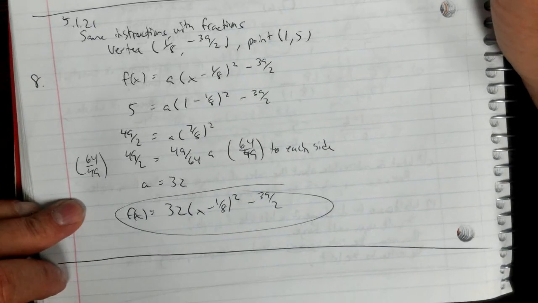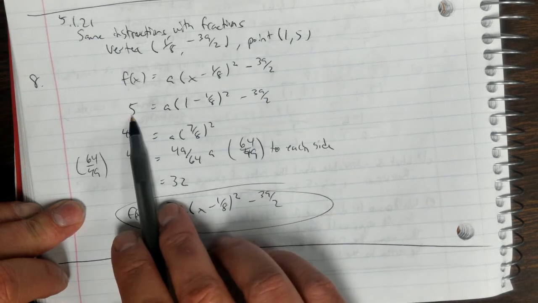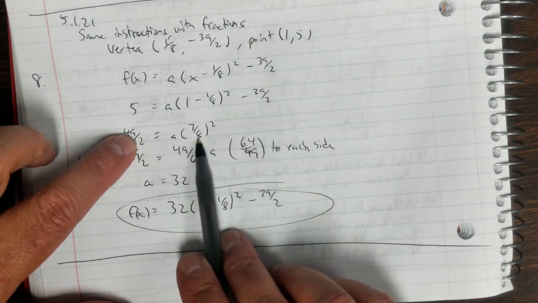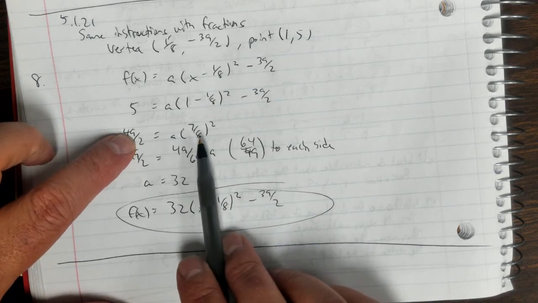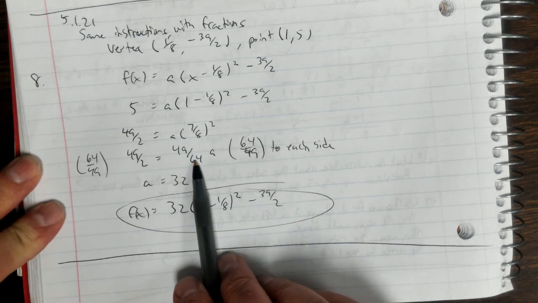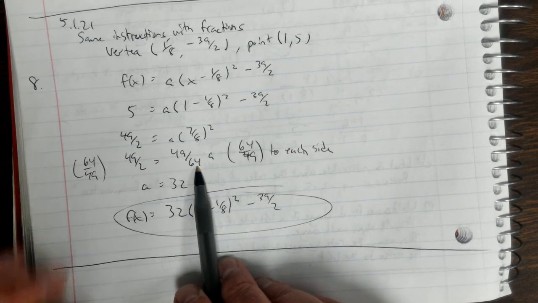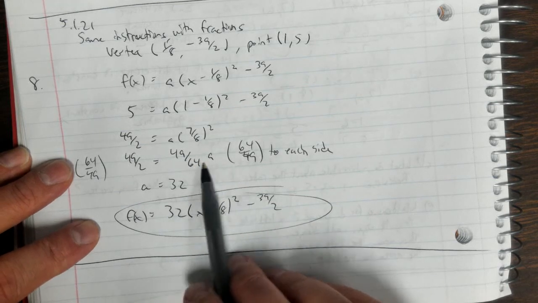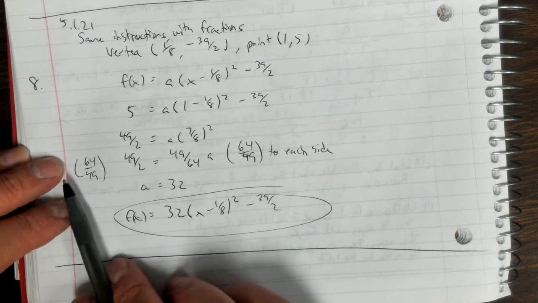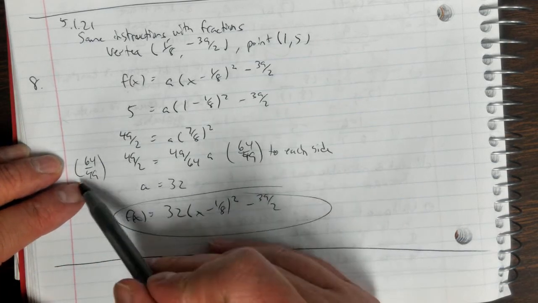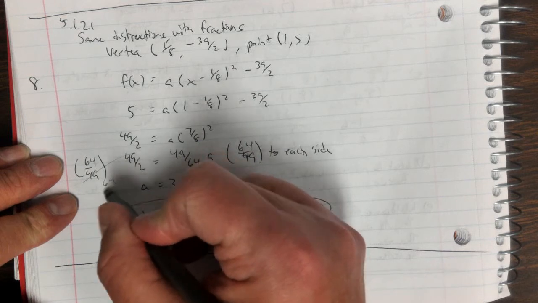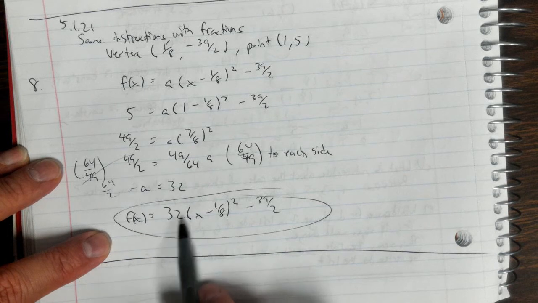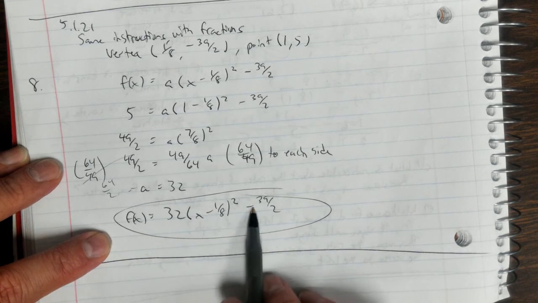So I kind of combined steps. I added 39/2 to 5, and I got 49/2. And then when I subtracted this, I got 7/8. Then when you square 7/8, you get 49/64, because you square both the top and the bottom. And then I multiply by the reciprocal, so that's 64/49. I did that to each side. And so your 49s cancel, and so 64/2 is 32. And so you have a 32 in front, then (x minus 1/8) squared minus 39/2.